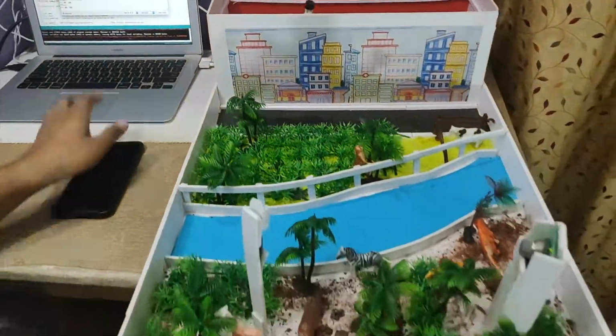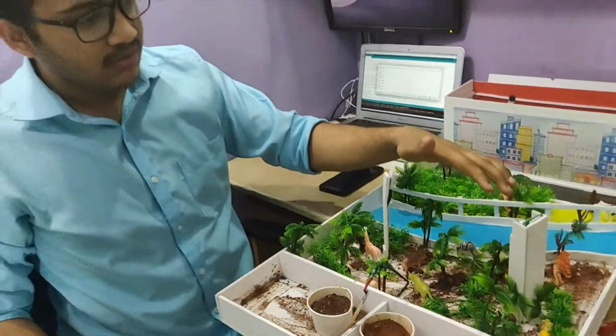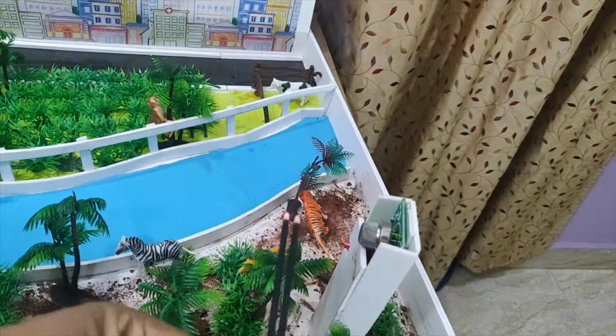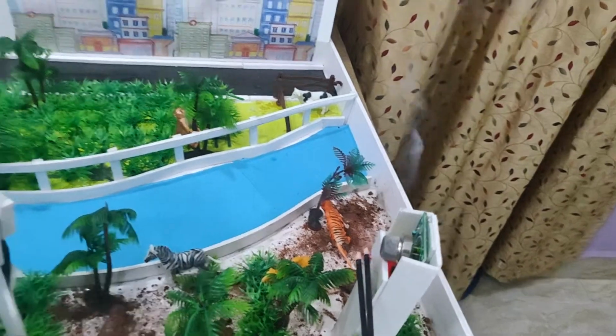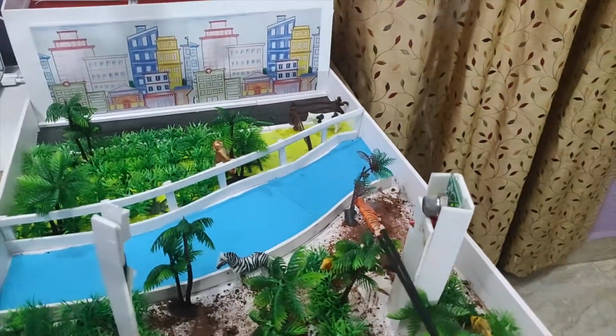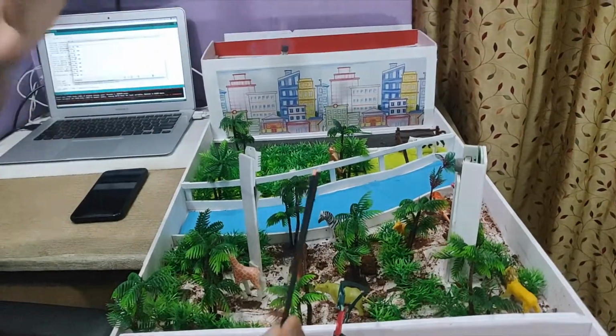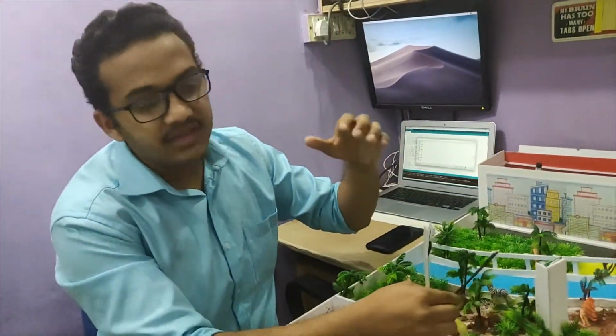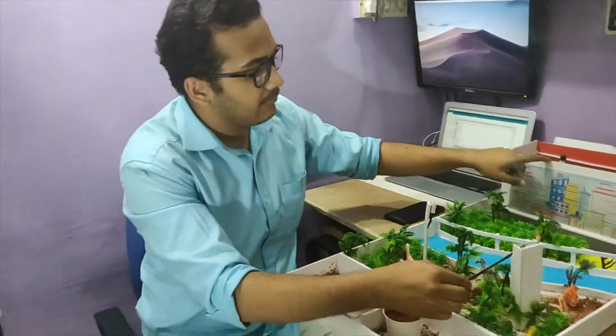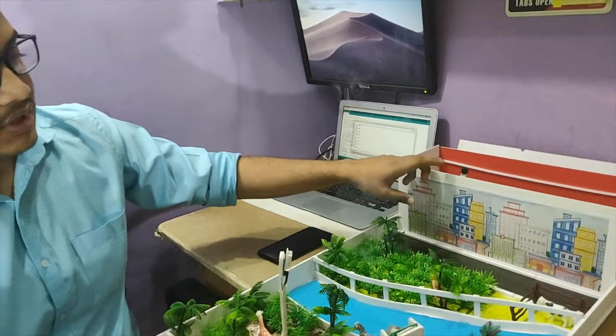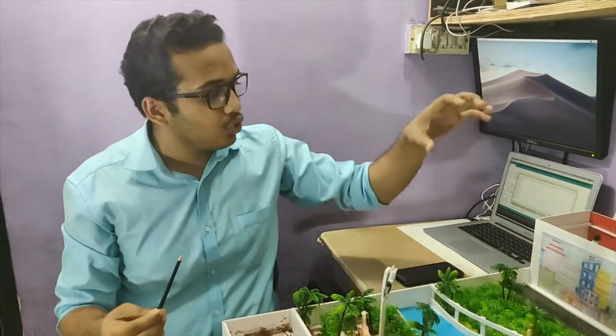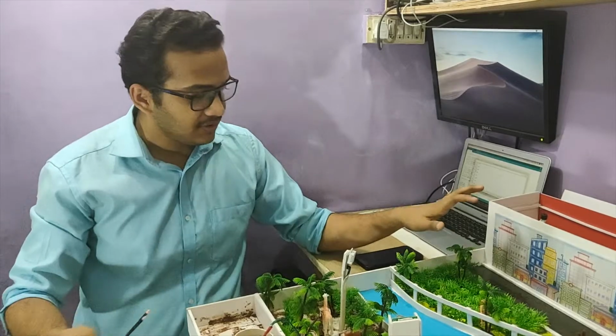Now talking about the smoke sensor, how does this smoke sensor work? Right now there is no fire, so the temperature and everything is normal and you won't have any alarm. But if there are any traces of smoke, which indicates that there is going to be a fire, you see that the alarm, that is the fire alarm, glows. It gives an alert to the city that there is a fire coming up in this forest, so everyone has to move out, evacuate, or call the forest department. This is how it will work.